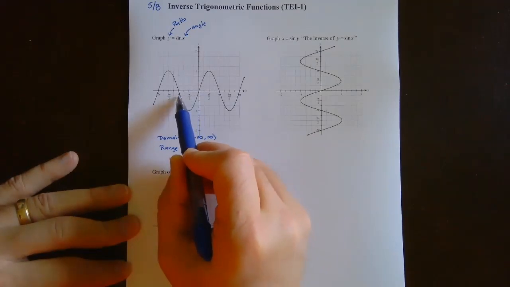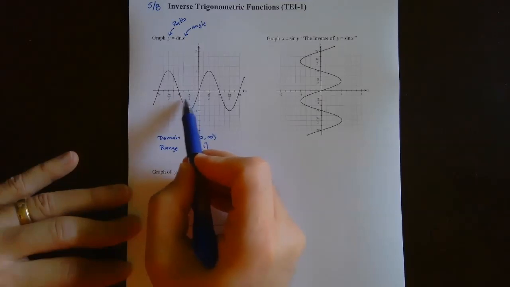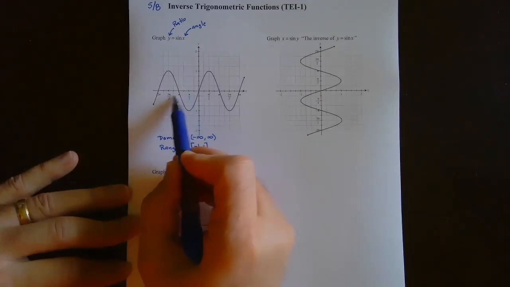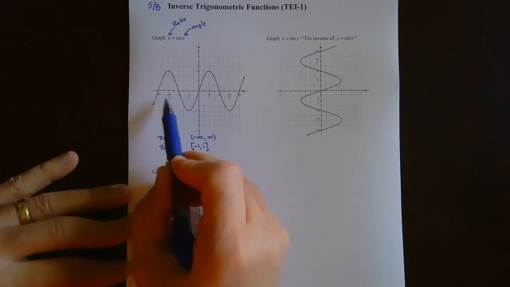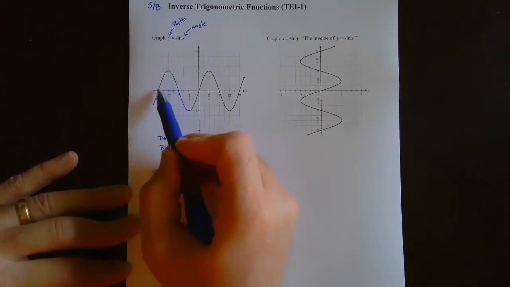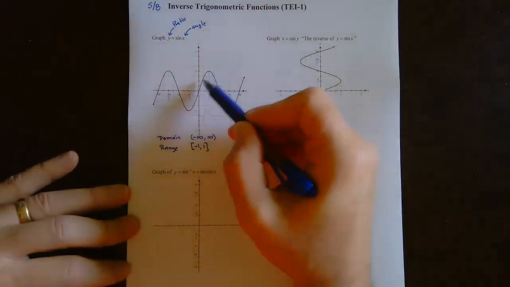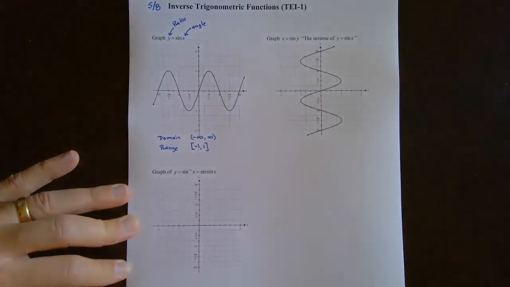Negative pi over 2 to negative pi, remember we're going with a clockwise rotation, right? This would be quadrant 3 right in here. This would be quadrant 2, negative pi to negative 3 pi over 2. And then between -2 pi and -3 pi over 2 would be quadrant number 1. Okay, so this is the first quadrant. And that's why this mimics the first quadrant right here, right? They're the same because the ratios will be the same because it's putting it into the same quadrant, okay?